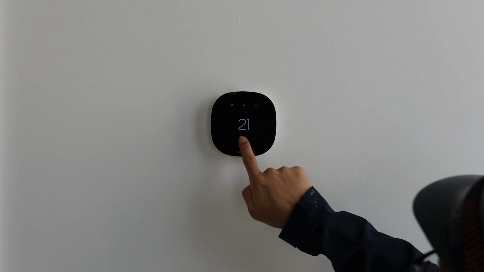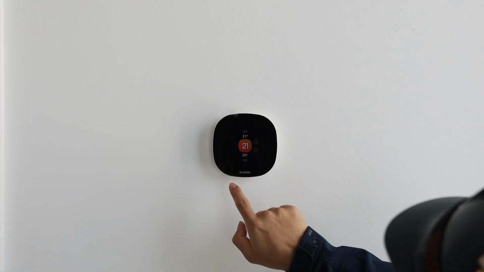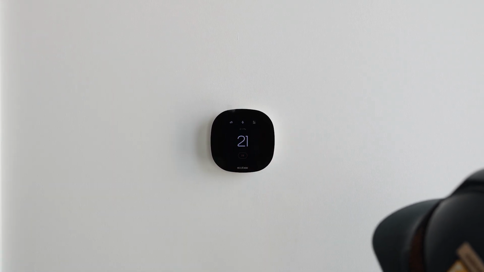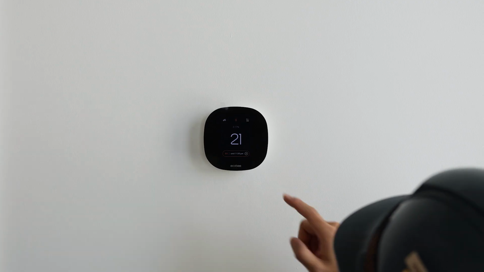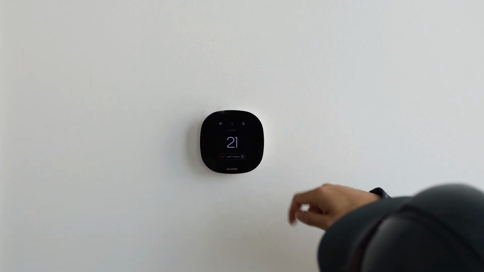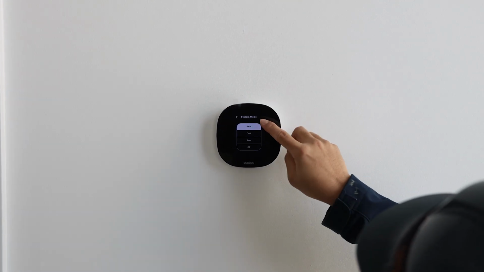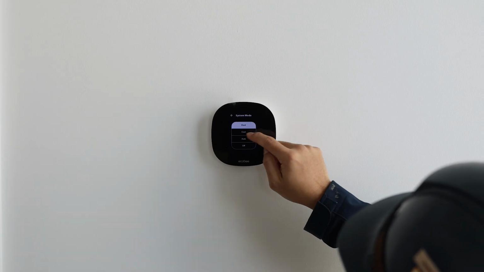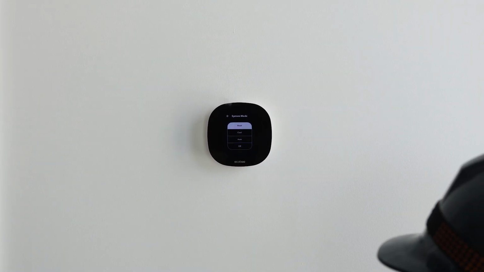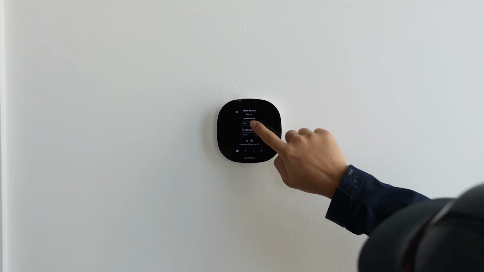Here is how we adjust the set point. We just press this set point button. We can just go, let's say 22. Hit it again. It's automatically saved. And then we can press the upper right corner here to change the system mode. It has a heating mode, cooling mode, auto mode, or off. It's the same as the Honeywell thermostat, which has heating, cooling, and off, but this one has an auto mode.